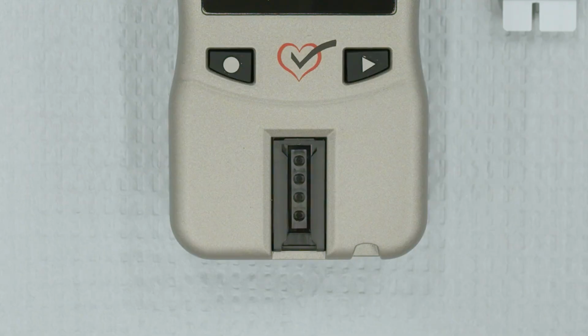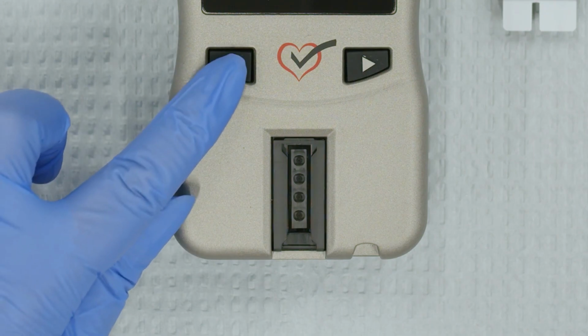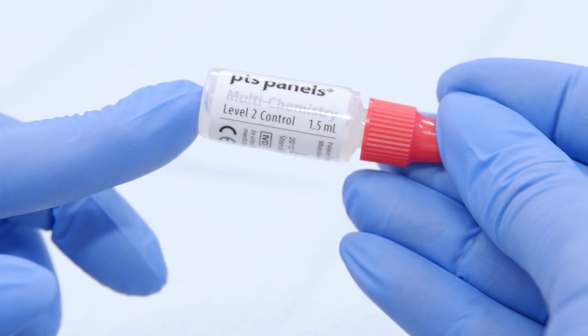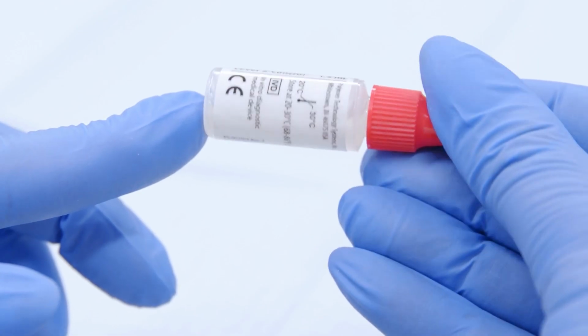If your Level 1 results are within range, press Enter to move on to the Level 2 control test. Use new test strips and the Level 2 vial of control solution.